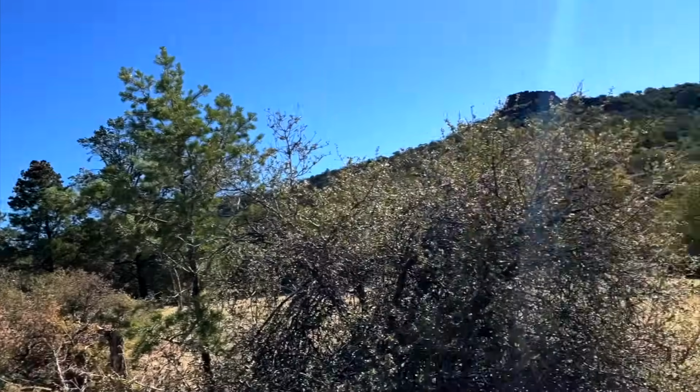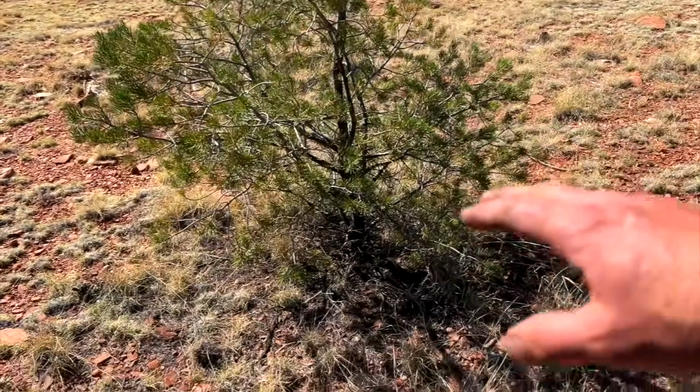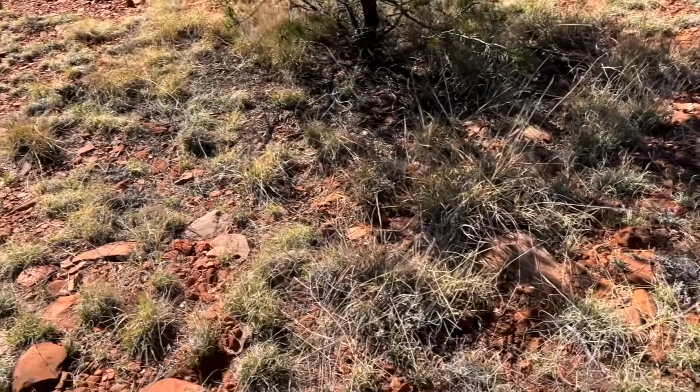But I want to show you some stuff that I found that works really well on my property and how I'm trying to restore this area. I'll give you some examples right now. So here's one of them. This is a pine tree, and if you see the shade that's underneath it here, look at this grass. It's a heck of a lot better.